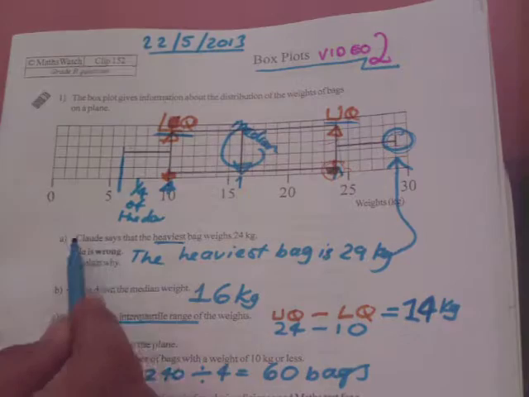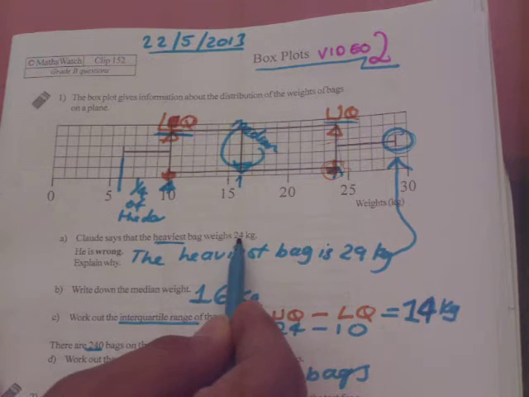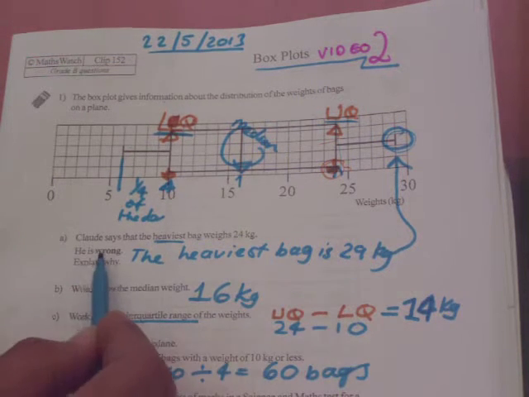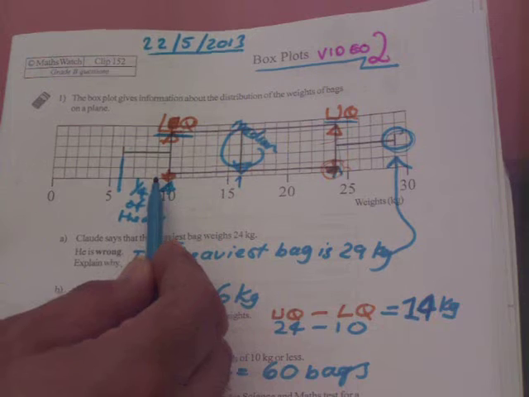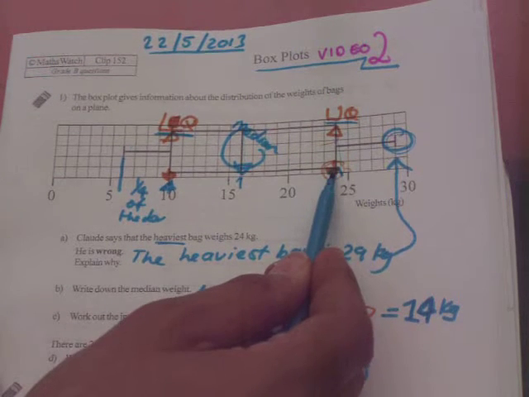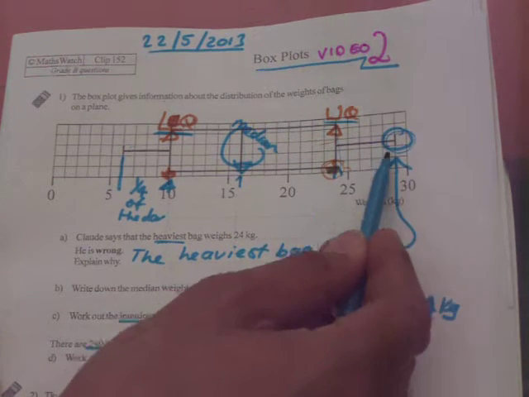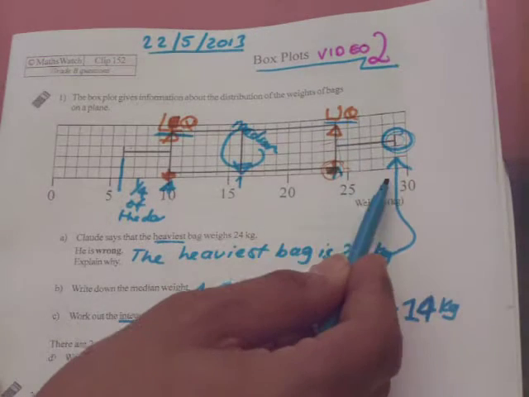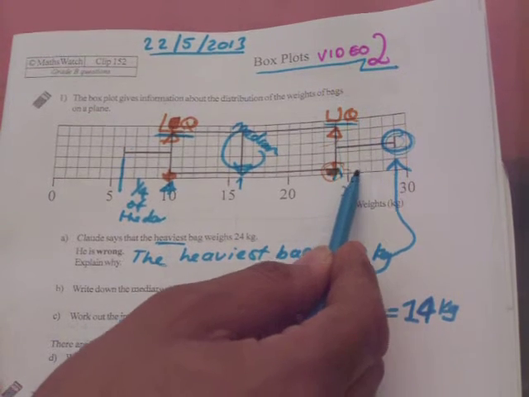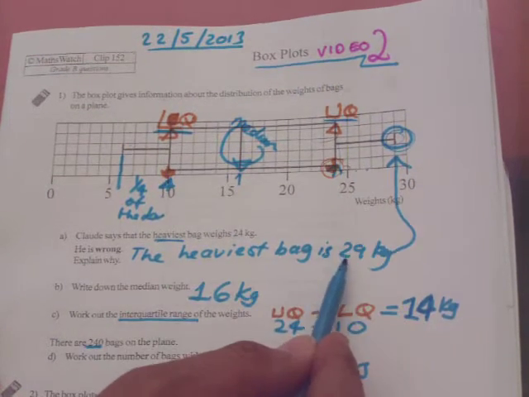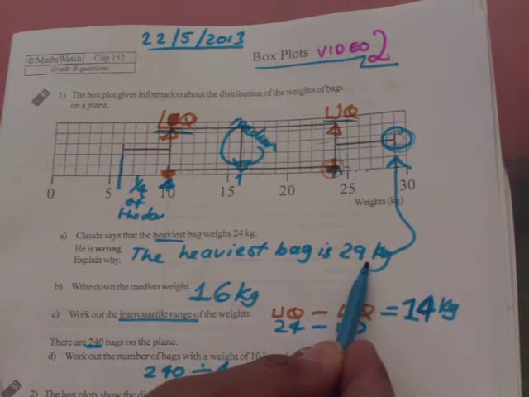The question says Claude says that the heaviest bag weighs 24 kilograms. He is wrong, explain why. Now the heaviest bag is not the end of the box with the upper quartile, it's actually the end of the whiskers over here, which if you can see from our scale, 25, 26, 27, 28, 29. So the heaviest bag is 29 kilograms.